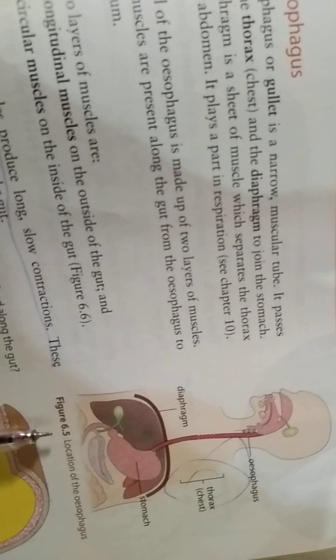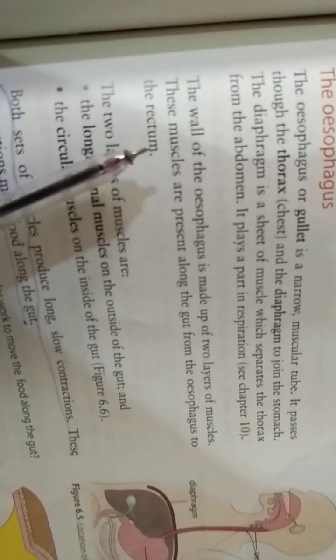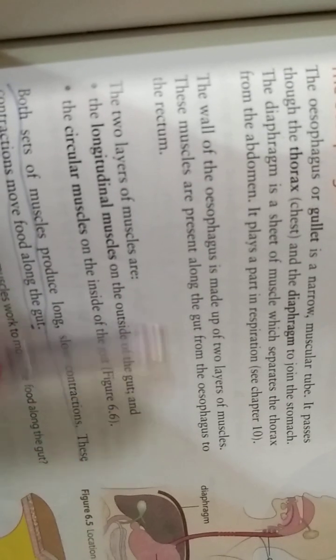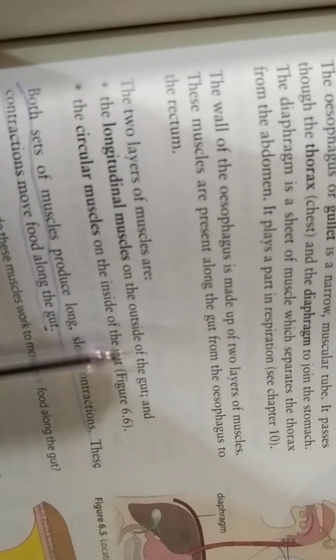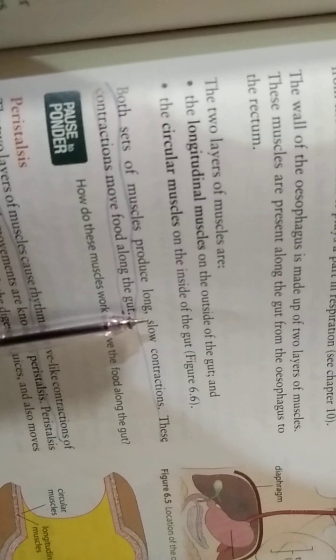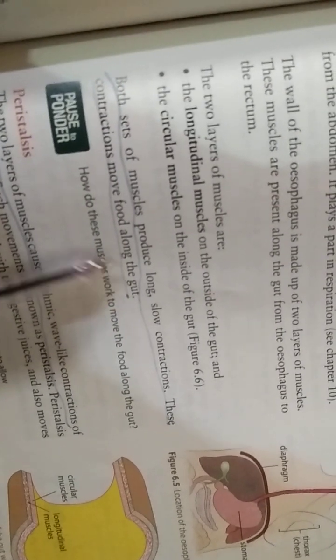Look at this diagram: esophagus, thorax, chest, diaphragm, upper part of the diaphragm, location of the esophagus. The wall of the esophagus is made up of two layers of muscles. These muscles are present along the gut from the esophagus to the rectum. The two layers are the longitudinal muscles on the outside of the gut and the circular muscles on the inside of the gut. Both sets of muscles produce long, slow contractions. These contractions move food along the gut.